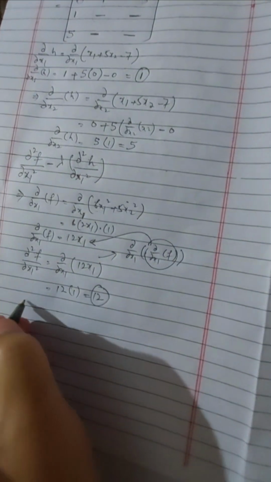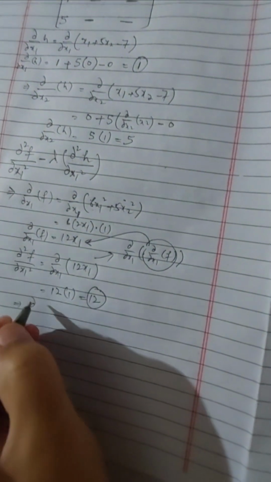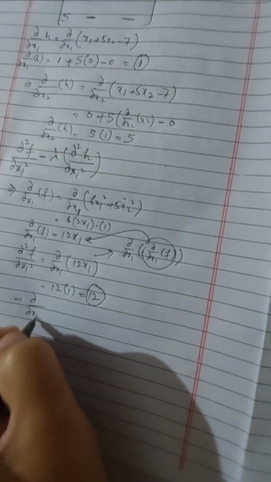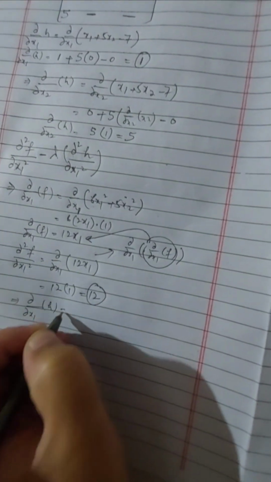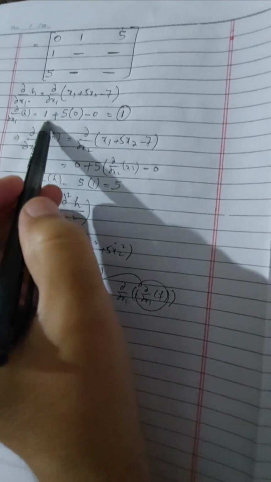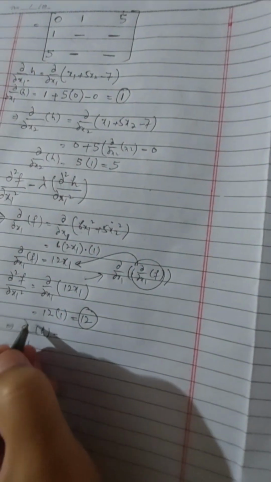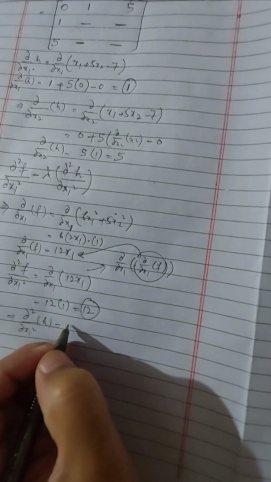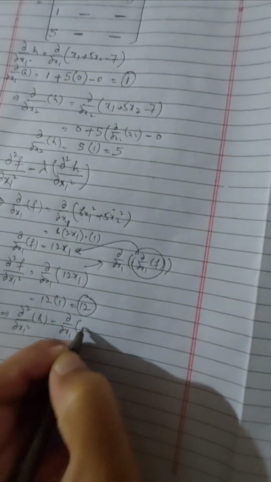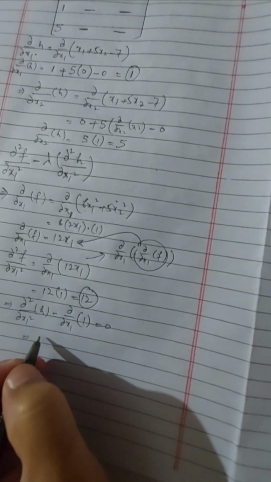Now we also have this lambda term, so d by dx1 of h, which is already found, gives a value of 1. Then d square by dx1 square of h is d by dx1 of 1, which is 0.